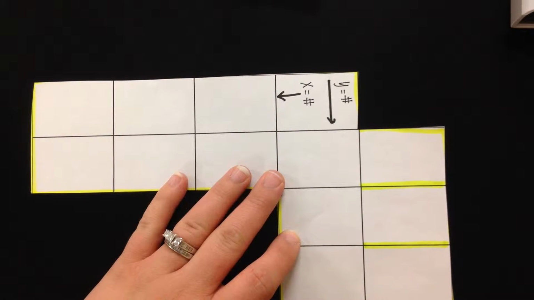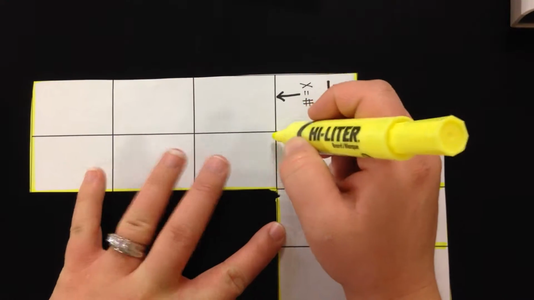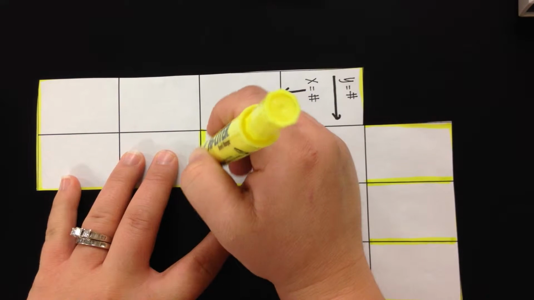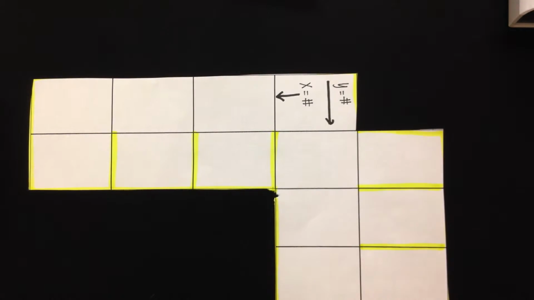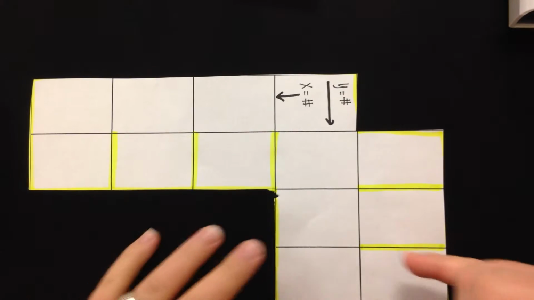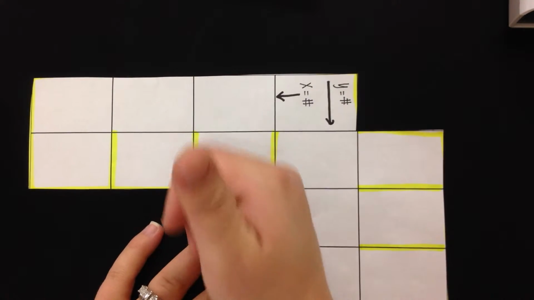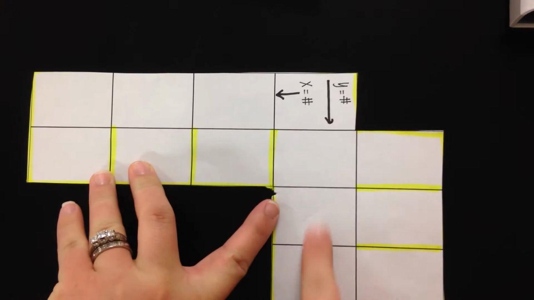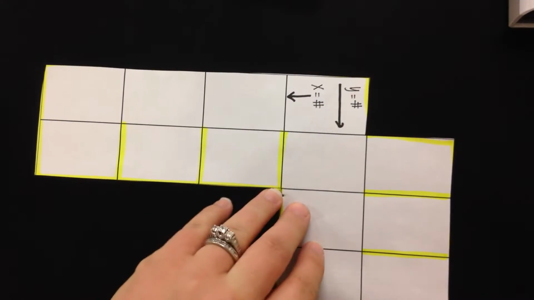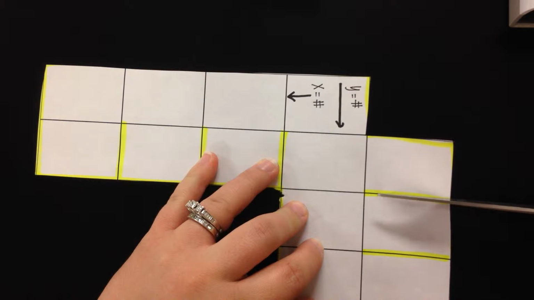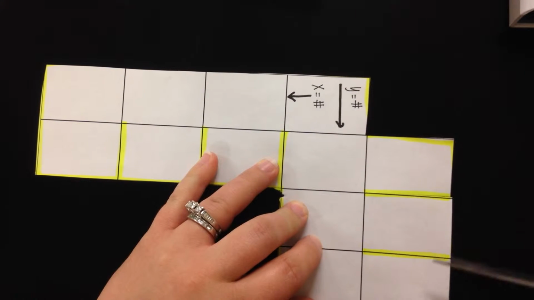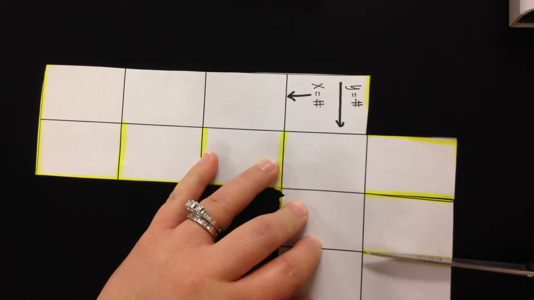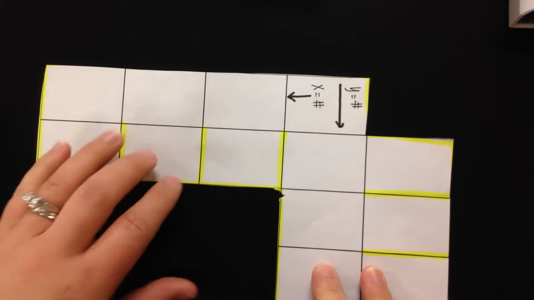Okay? And then you're going to cut this line, and this line. Okay? So you're going to cut in those parts that I have shaded. This part you don't want to cut, and then this part here you don't want to cut. And you only want to cut down to that middle line. Okay?